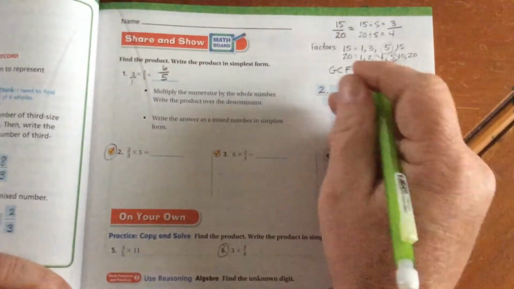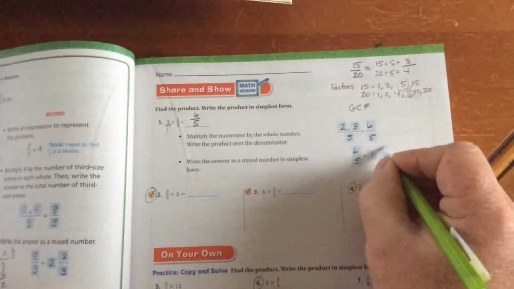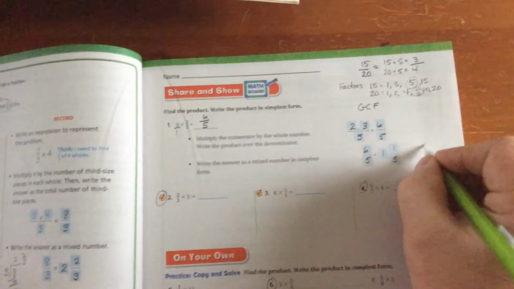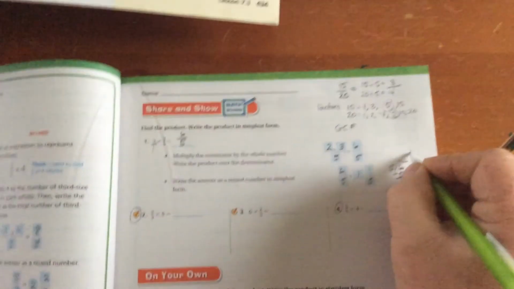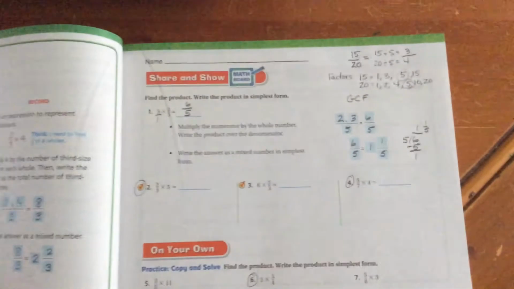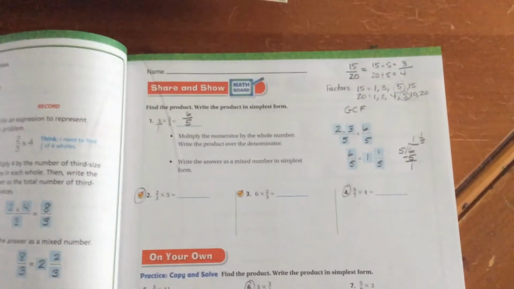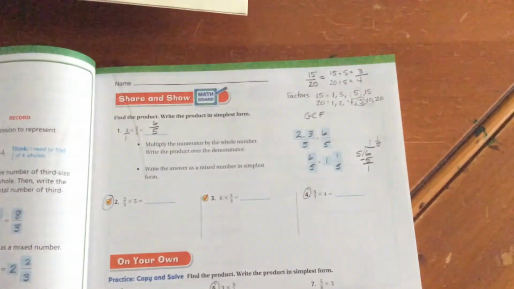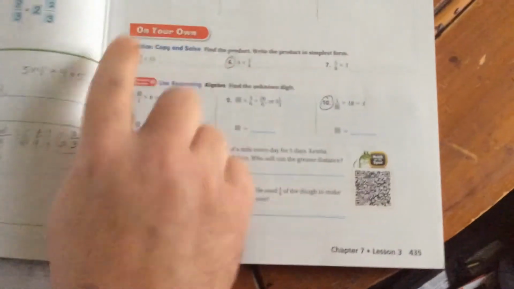And 6/5 is equal to 1 and 1/5, because 6 divided by 5 is 1, with 1 remaining, and you put it over top of your denominator. So 1 and 1/5.